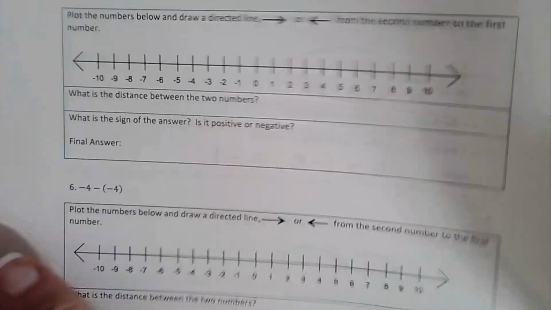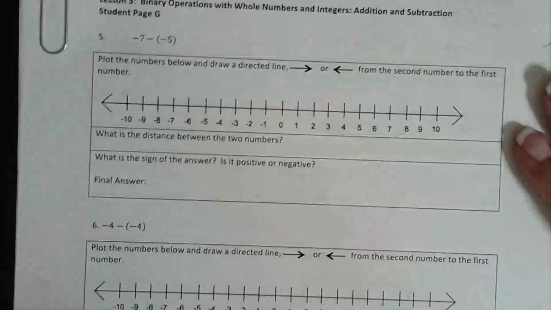Okay, the two on the next page are yours. This is to verify that you understand and can do them on your own. So go ahead and do 5 and 6. Turn off your video and then come back and we will check to see how you did.